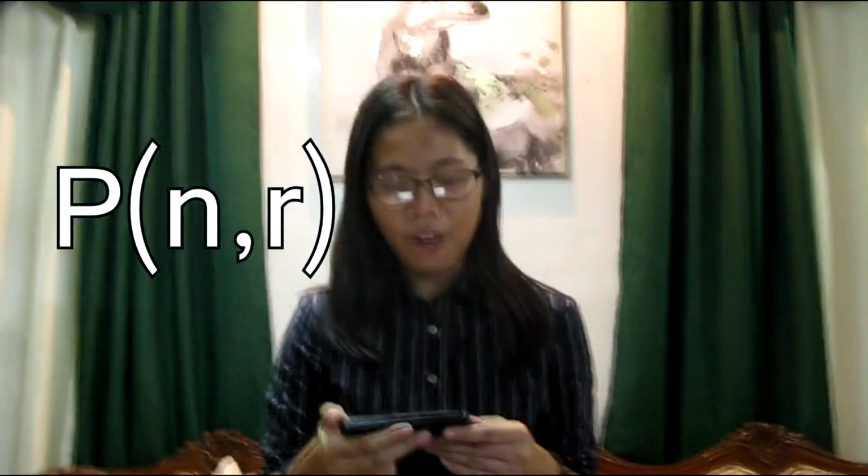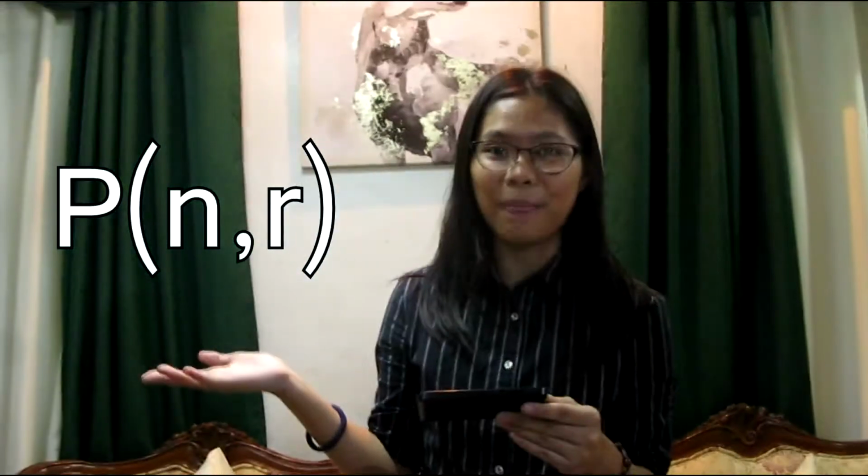Let P(n, r) denote the number of permutations of r elements from a set of n, and C(n, r) denote the number of combinations of r elements from a set of n elements.